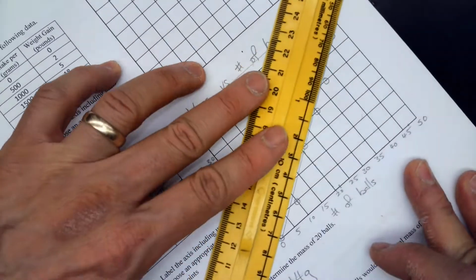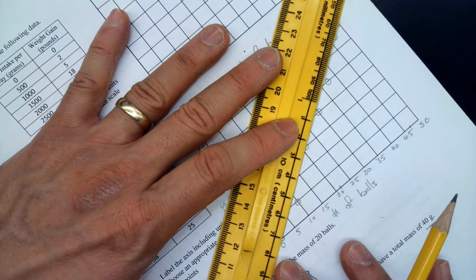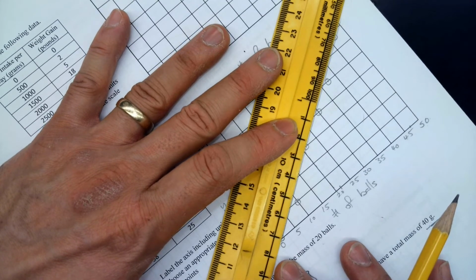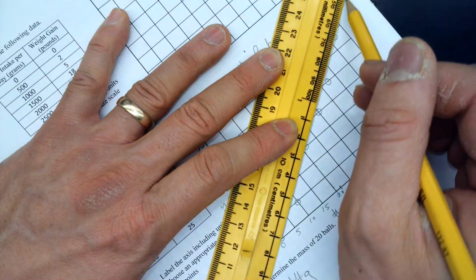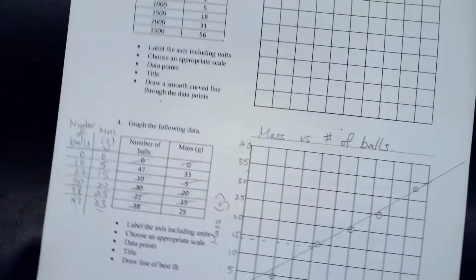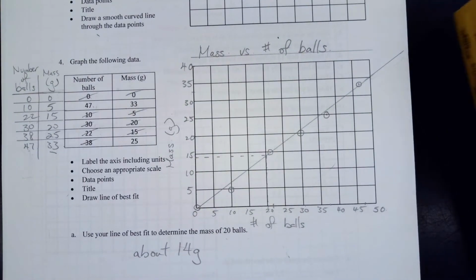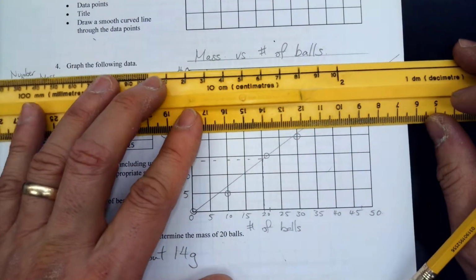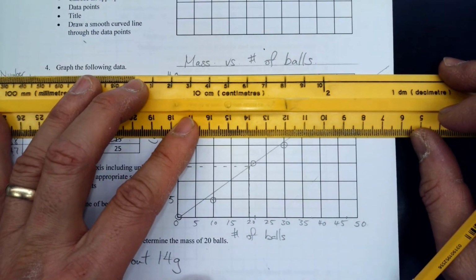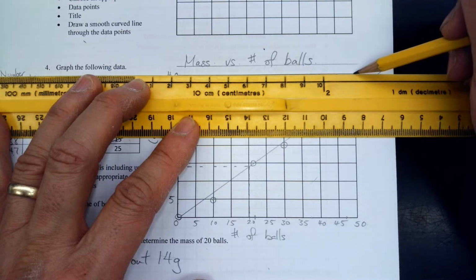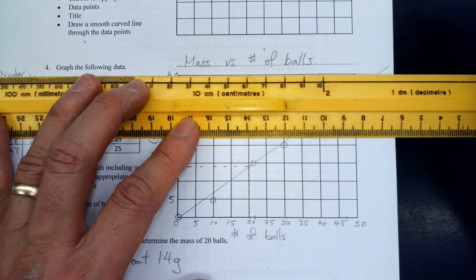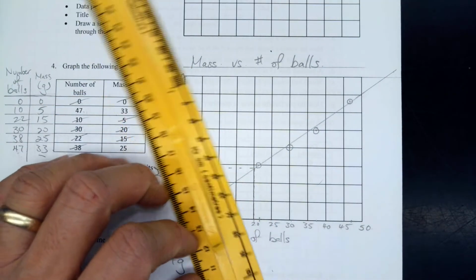So let's see if I extend this line any further. Imagine if I extend this line so that it goes all the way to 40.